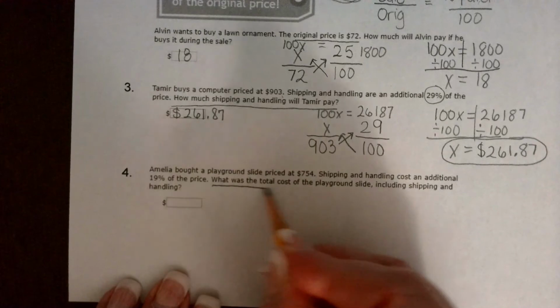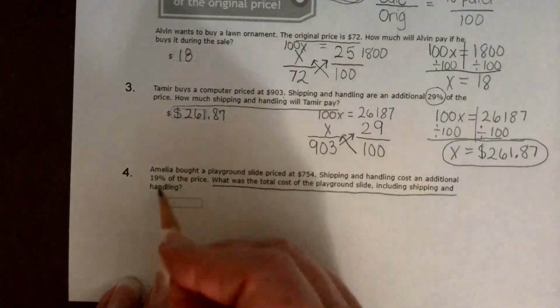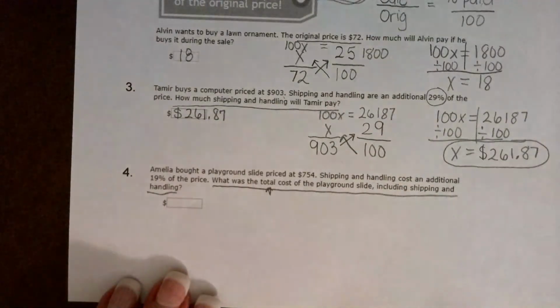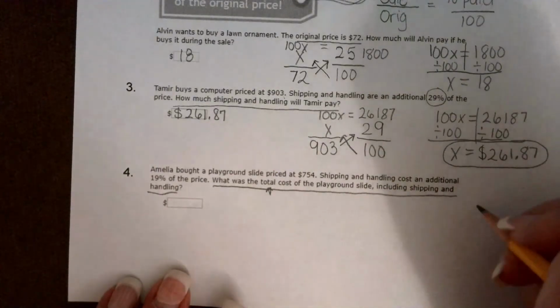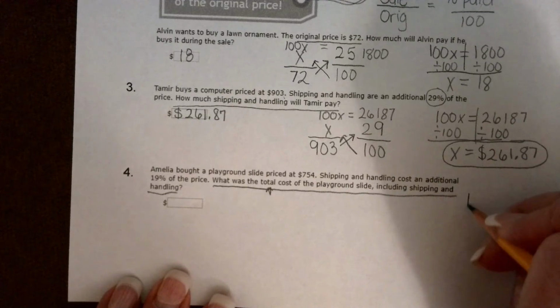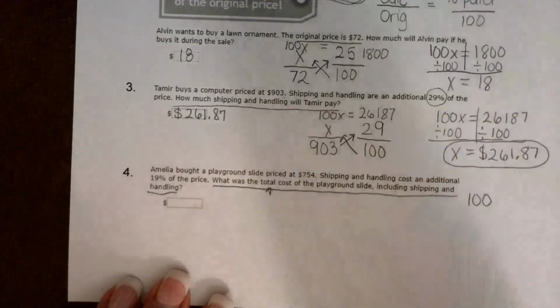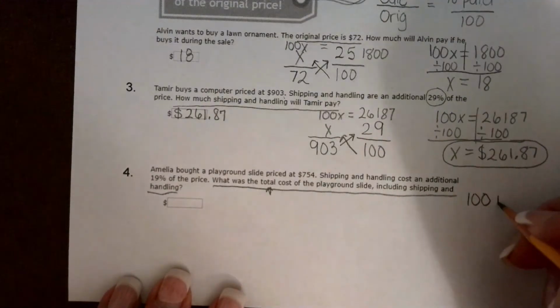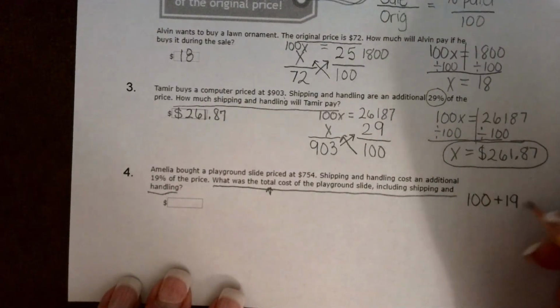So this one's a little different than the last one because we want the total cost, not just the shipping and handling. So we have to pay for the playground slide and we have to pay shipping and handling. So this is going to be paying 100%. So that's the slide. And then we're adding the additional 19%.